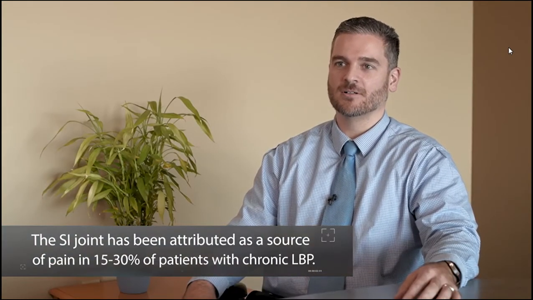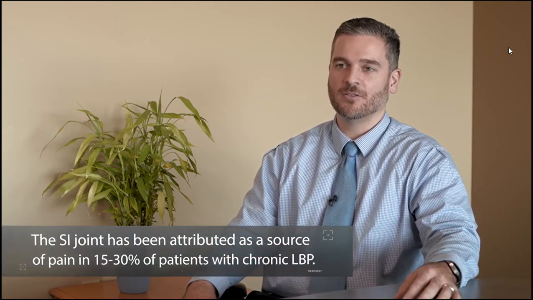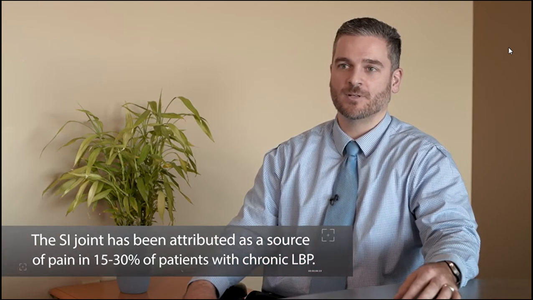Low back pain is one of the most common reasons patients come to the doctor, and studies have shown that between 15 and 30% of all low back pain can be attributed to the SI joint. Patients who have had previous lumbar fusions also will often have SI joint dysfunction as well. Part of our job as your physician is to try and diagnose whether your pain is coming from your low back or from your SI joint itself.